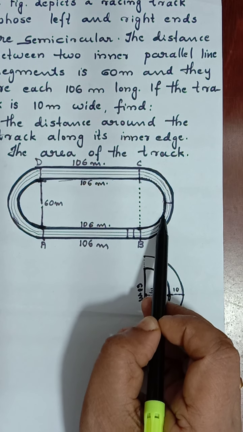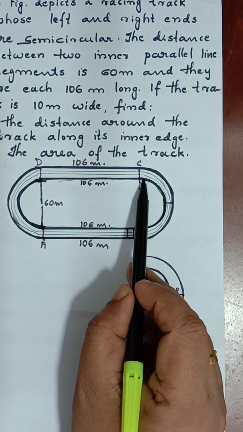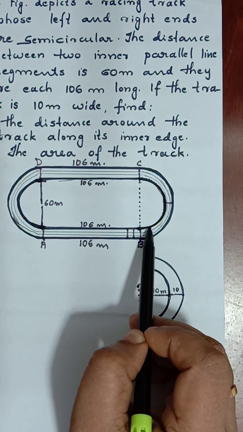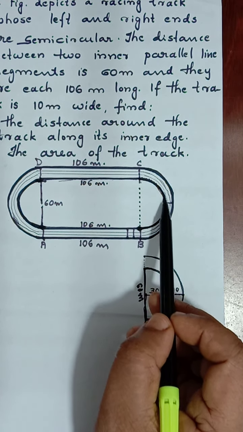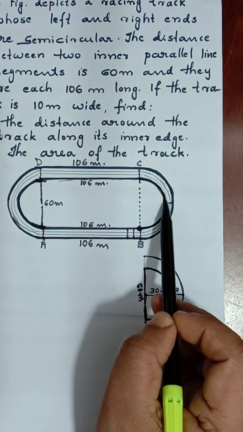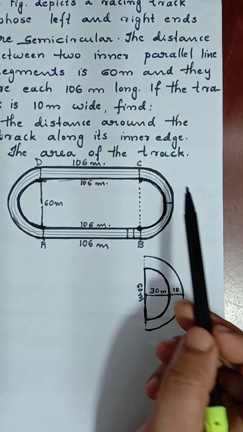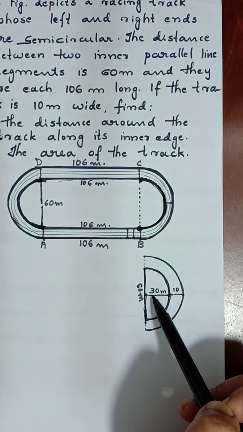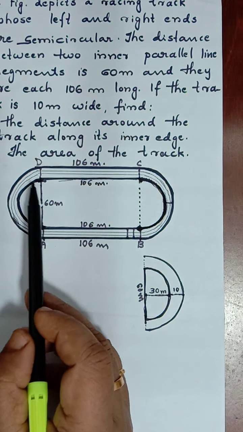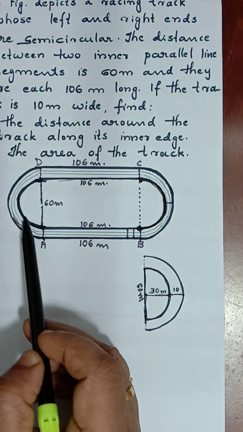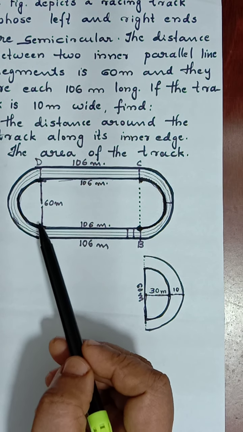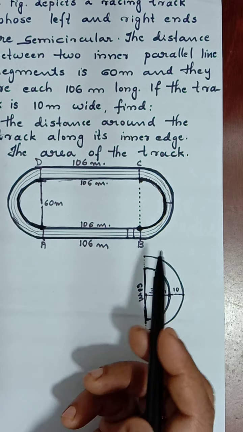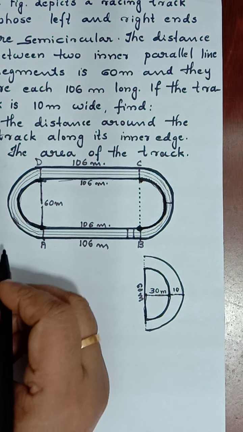Isn't it half the circumference? The circumference of the circle is 2 pi r, and it is a semicircle, therefore this length is pi r. The radius we have seen is 30 meter. So this arc length is pi r, that is the semi-circumference of the circle. That will be the first one to find out.